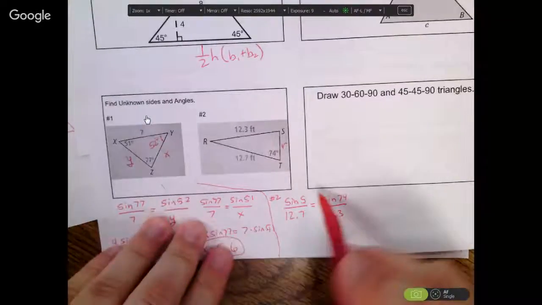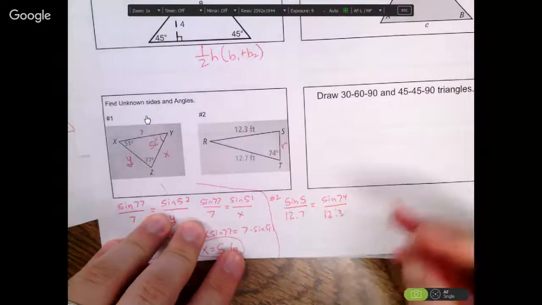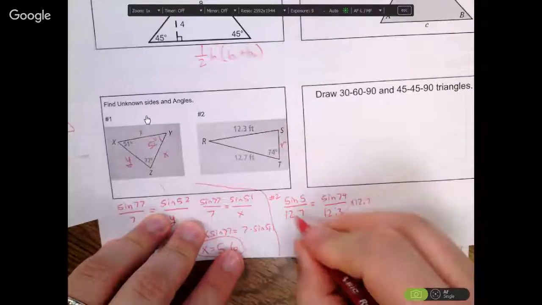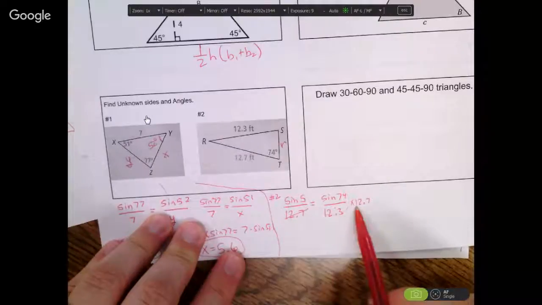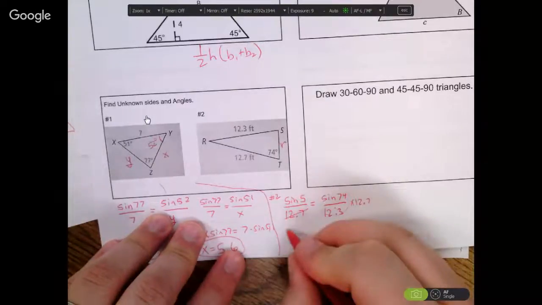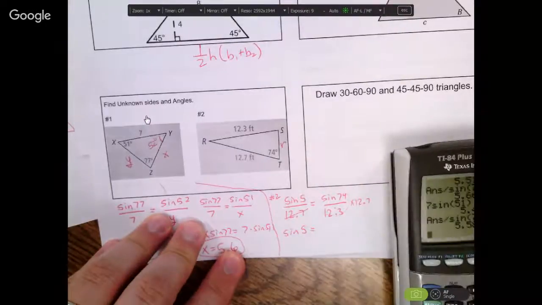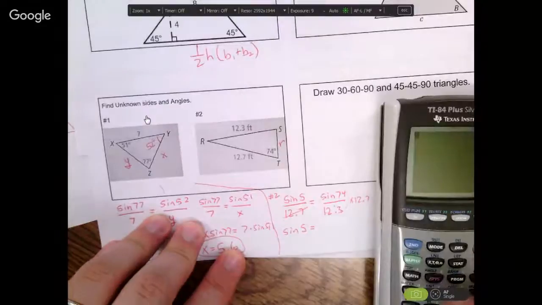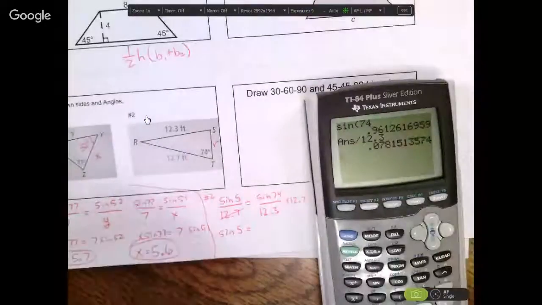So I'm going to leave this alone. I'm going to times this by 12.7 to get that out of there. And I'll see that the sine of S equals all that junk. So in my calculator, I'm going to go sine of 74 divided by 12.3.